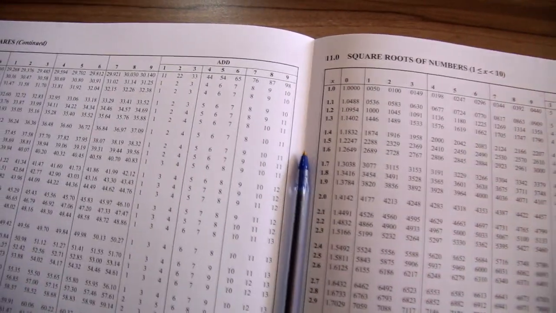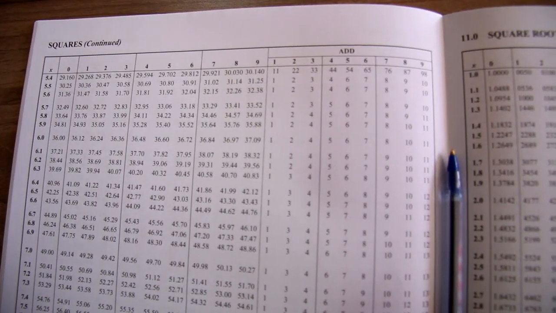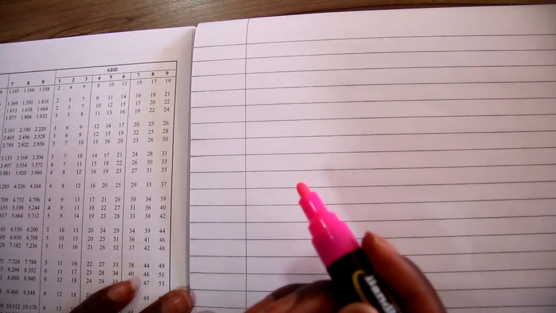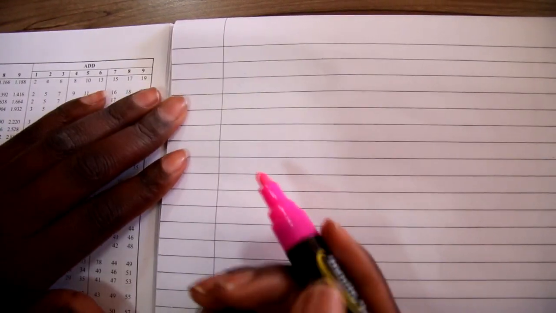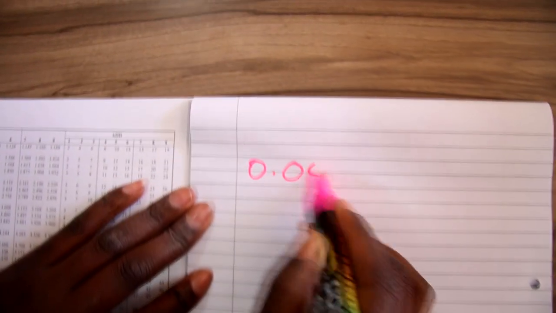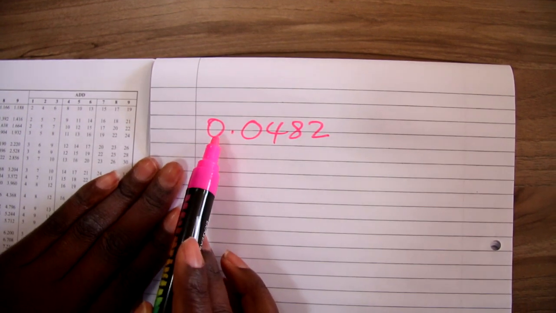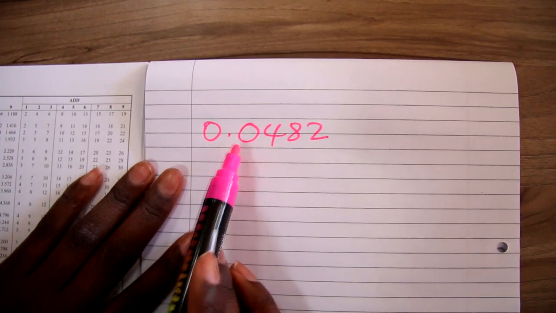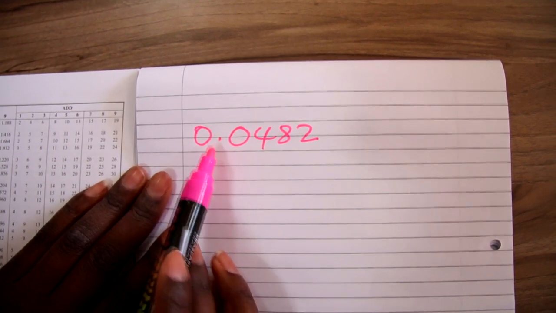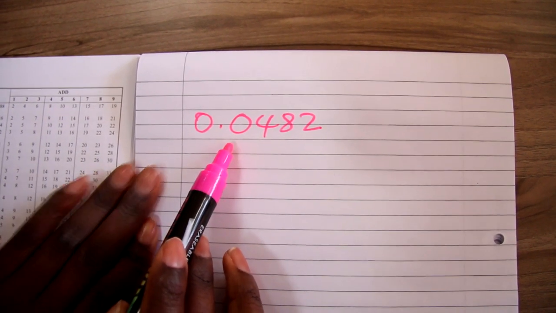So next, we are going to look at, if you have a number that is less than 1, how do you determine its square using the tables? In a case where you have a number that is less than 1, a number like 0.0482. So you realize that we don't have 0.0 in the x column. We only have from 1.0 to 9.9. So we cannot read this directly from the square tables. So what do we do now?